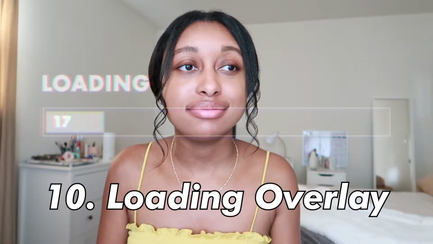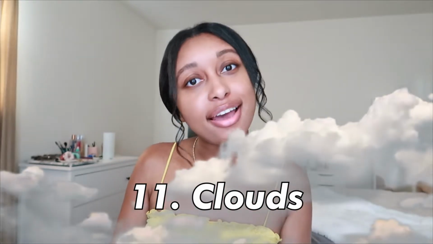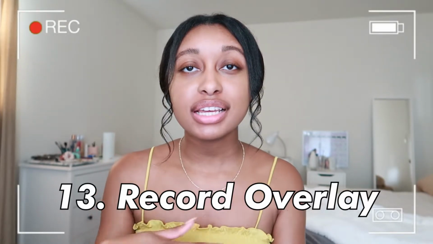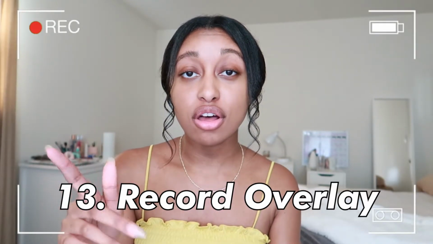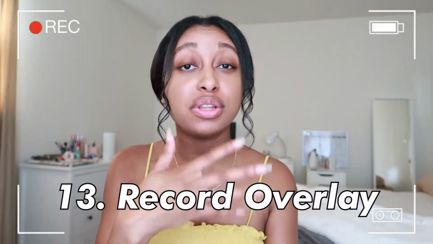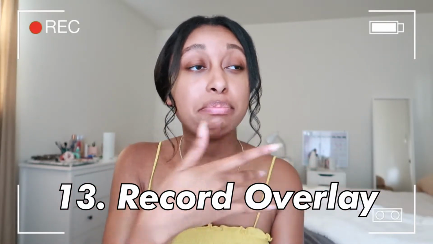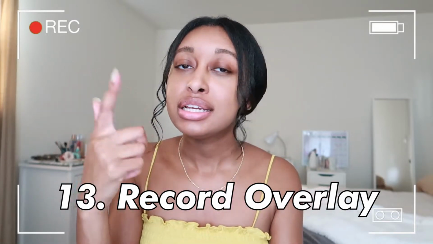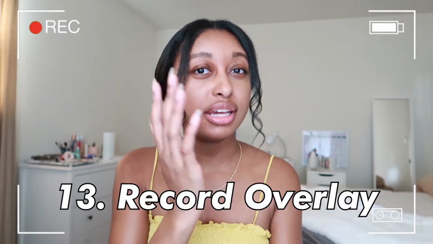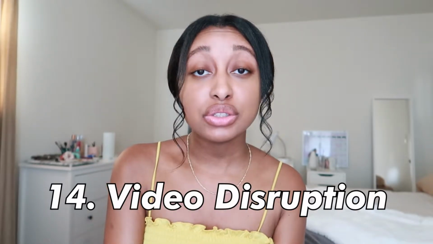Add the loading overlay. Add clouds. Add hearts. Do the recording overlay. I love this for vlogs, or if you're transitioning from a sit down to a vlog type b-roll or something like that. I love the record overlay. It makes it look like you're actually recording, so love that. Add the video disruption.